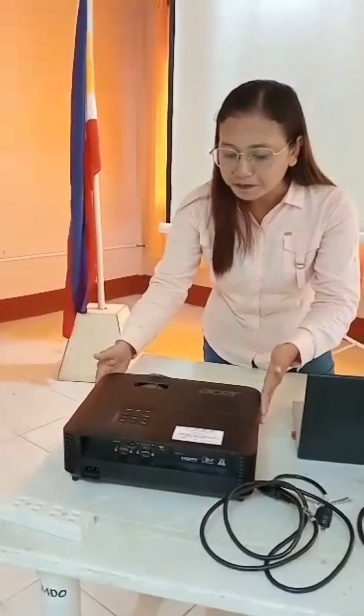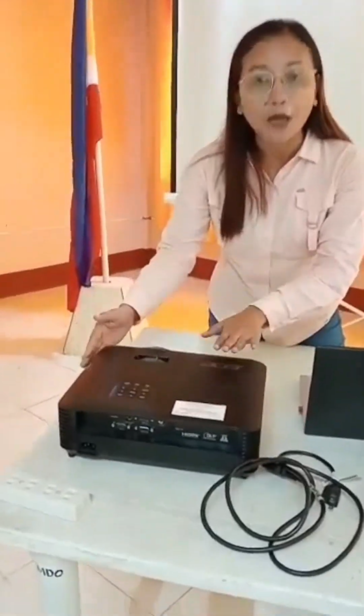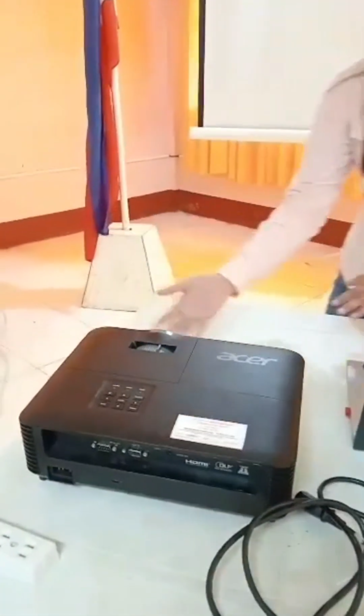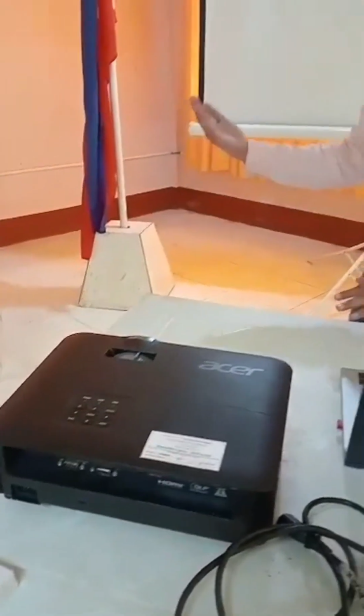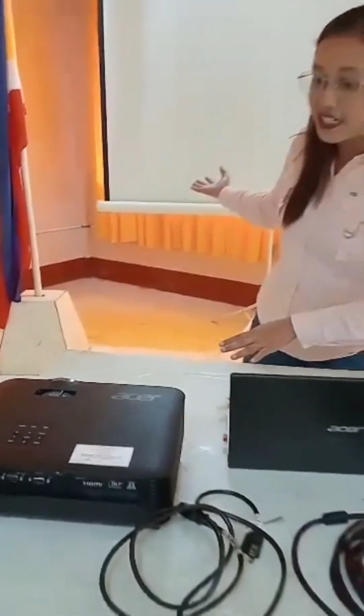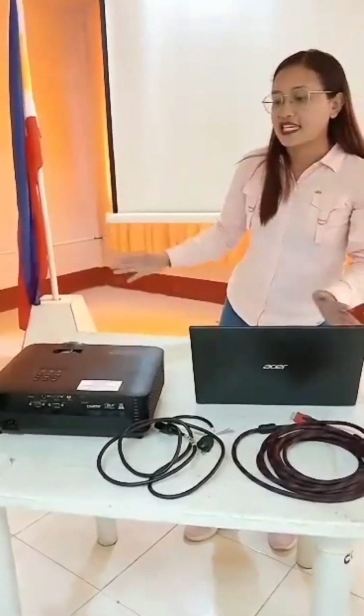So this is our projector. A projector is an output device. This is an optical lens device used to project images or videos onto a screen to make it bigger so that many could see. And before we proceed with connecting the laptop with the projector, let me give you a short tour on the parts of the projector.